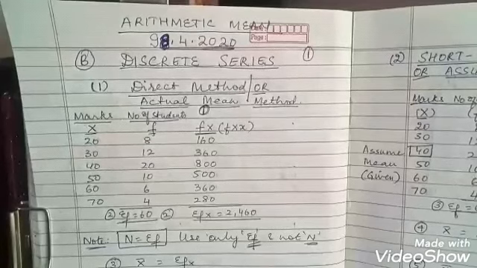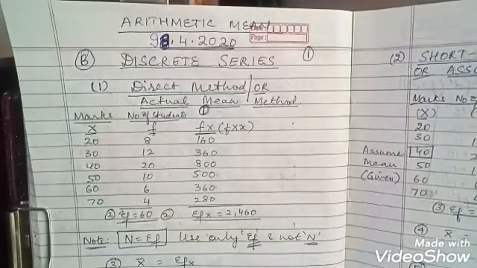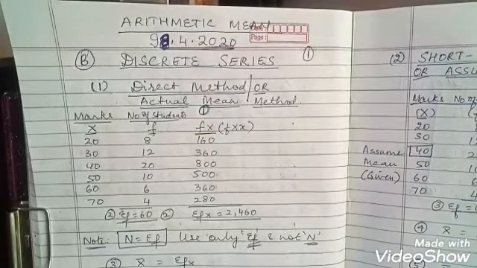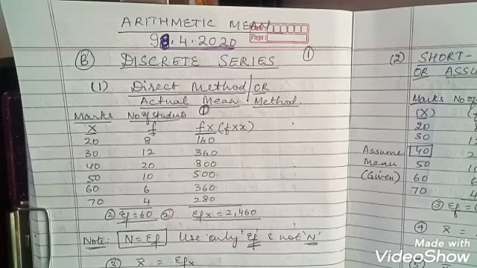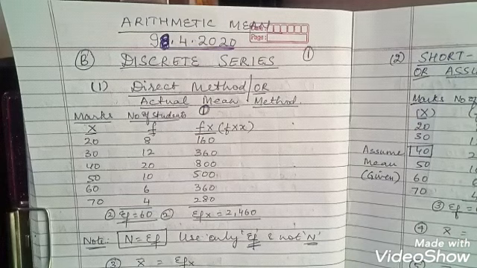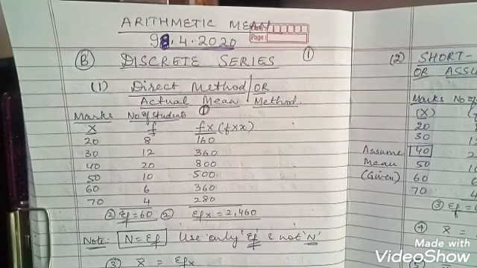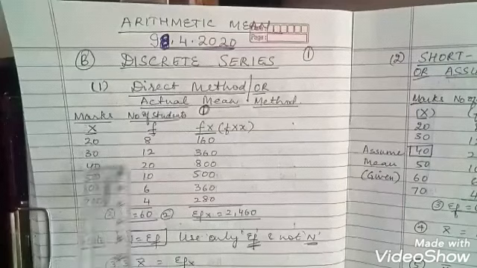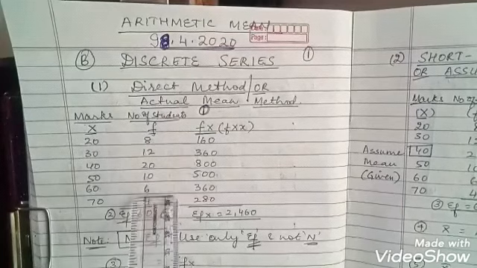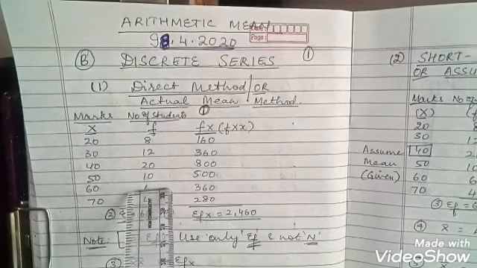Good morning everybody. Today we are going to understand arithmetic mean in the case of discrete series. As told to you earlier, we are going to do the three methods, namely direct method, shortcut method and step deviation method. When we are calculating arithmetic mean or the average in case of discrete series, how do you identify the series? There is an x column and the f column, the marks and the number of students.